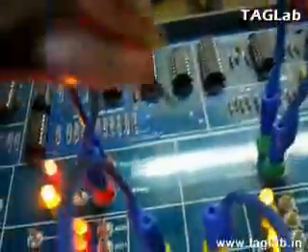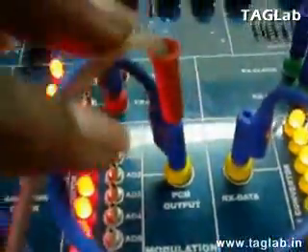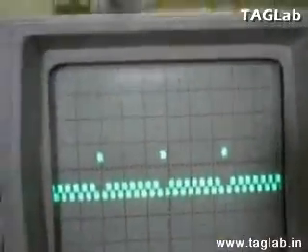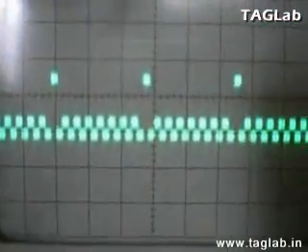Now we will see the output of the PCM wave. Connect the CRO socket and insert it into the PCM output. Now on the CRO, we could see the PCM output.